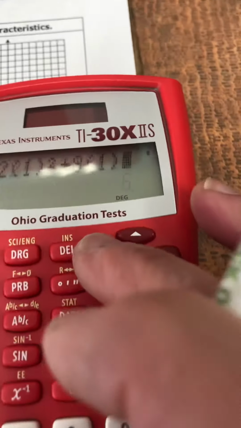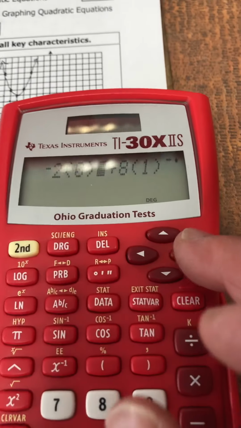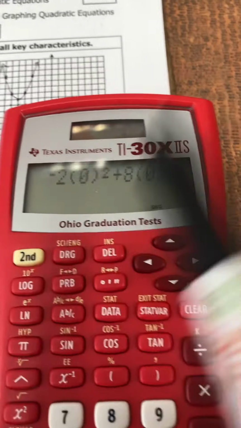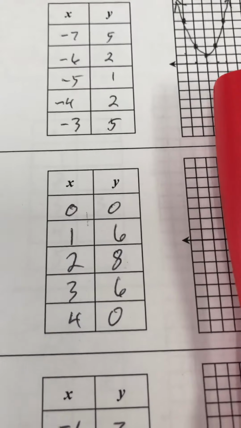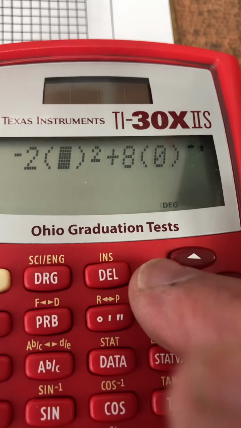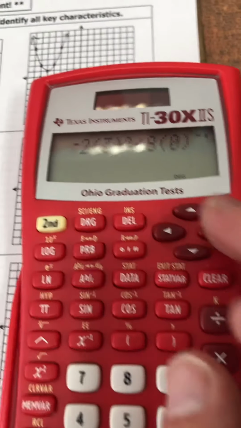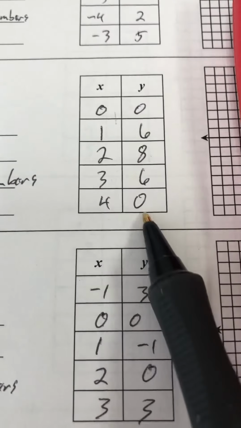Because I can go back, I could just use the back button on a regular calculator and change my x value to 0, wherever you see x value, and then plug it in, and I get 0. So when x is 0, y is 0. And then say I wanted to check out, well, what about the 3 and the 4? Well, I could use the back button, go into parentheses, plug in the 3 when x equals 3. Don't forget the other x value. And you get 6, and so on. And 4 is going to be 0.